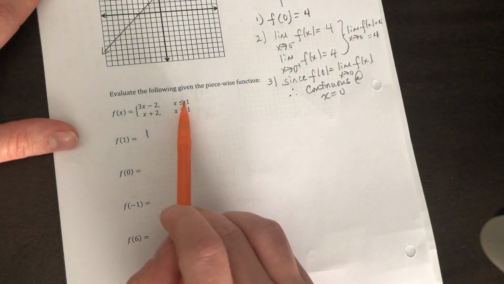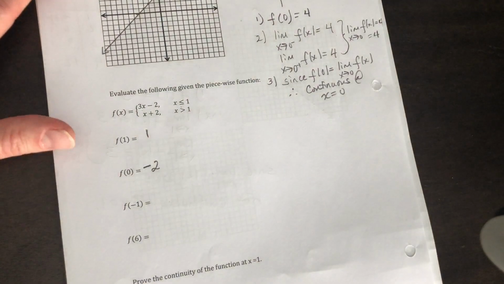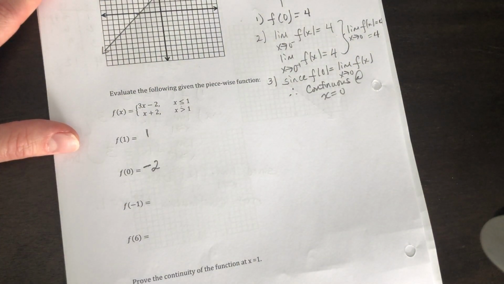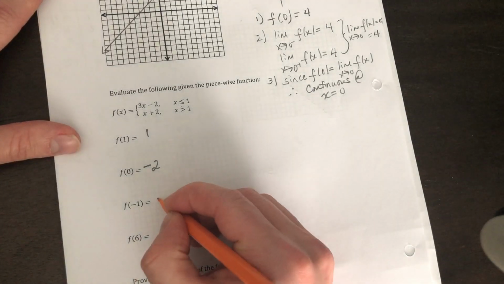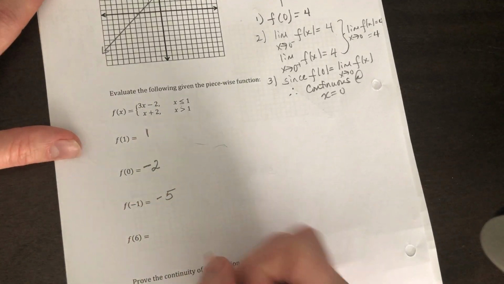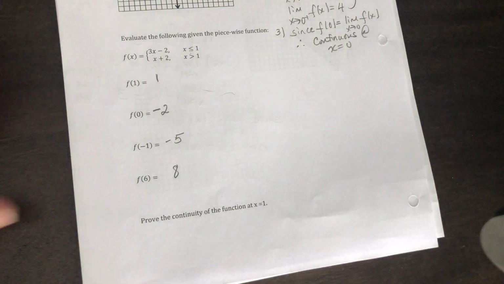F of 0 also lies in the top branch, so it comes out to be negative 2. F of negative 1 also lies in the top branch. So negative 3 minus 2 is a negative 5. And then 6 lies in the bottom branch. So 6 plus 2 is 8. Now it says I want to prove the continuity of the function at x is equal to 1.